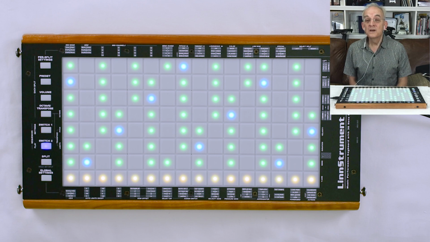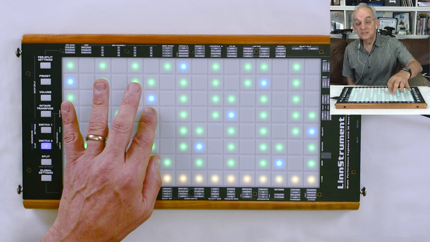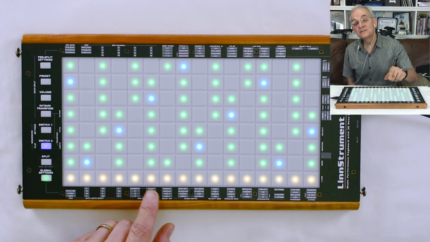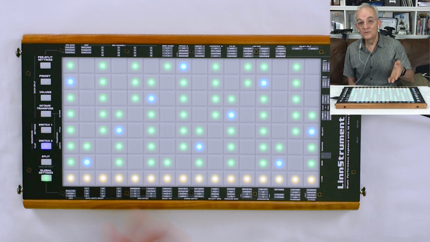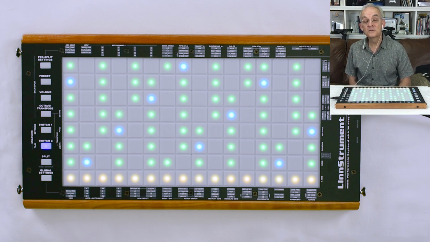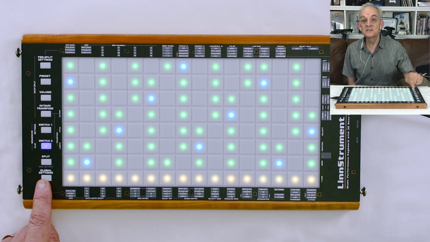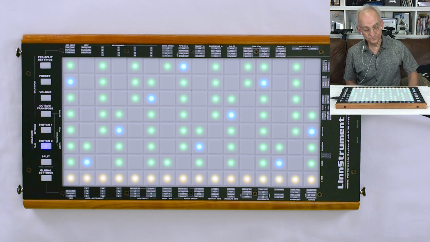What the low row does, and I'm not going to be using it in this demo, but I thought I'd show it to you anyway, is it allows you to select the repeat rate relative to the tempo, which is either the internal LinnStrument tempo or the tempo provided by the external sync source. In this case, it's provided by Logic. And that's why this global settings button is blinking. It's blinking quarter notes in the time of the received tempo.